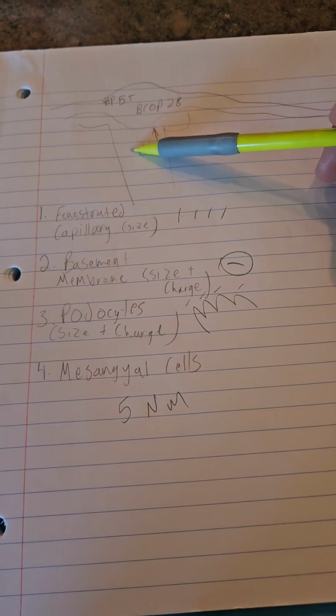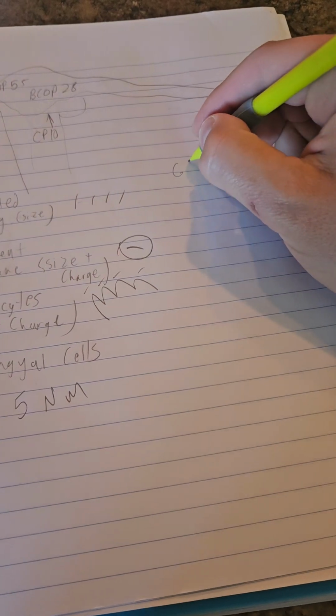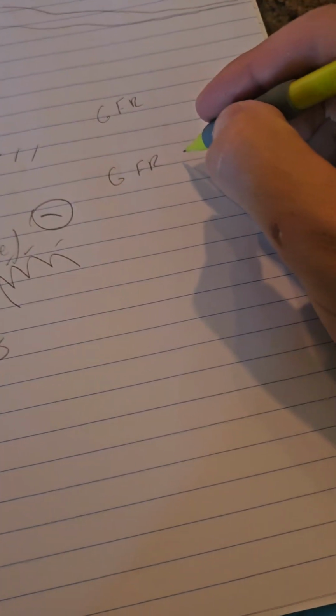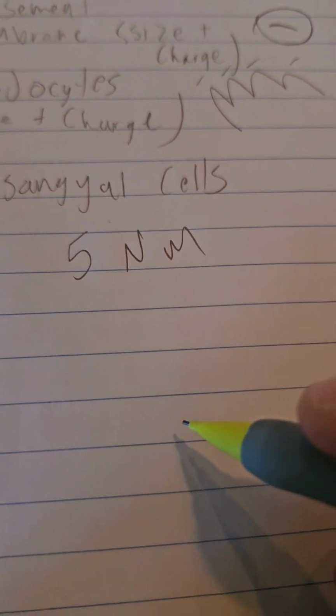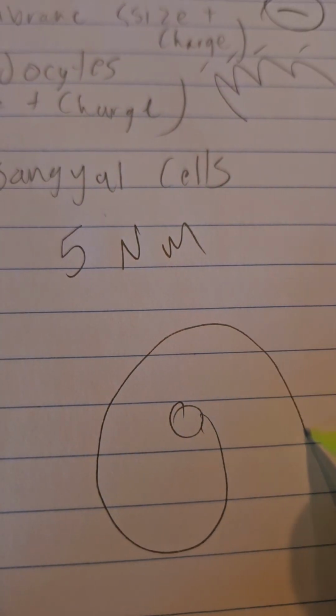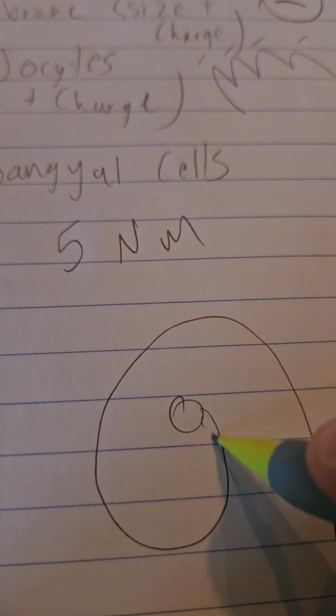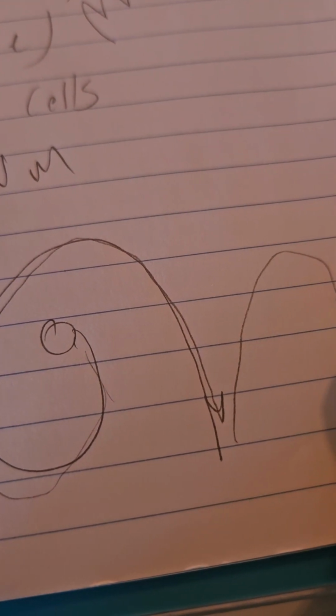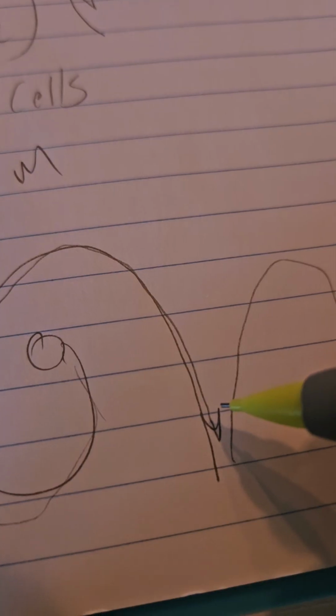So the total rate at which things filter into the capsule is called glomerular filtration rate. This is glomerular filtration rate, how fast things just get into the Bowman's capsule. Whereas clearance is, if I draw out a nephron here, clearance is how fast things, or like the rate at which things get into the collecting tubule here. Here's another nephron. So how do we figure out clearance?